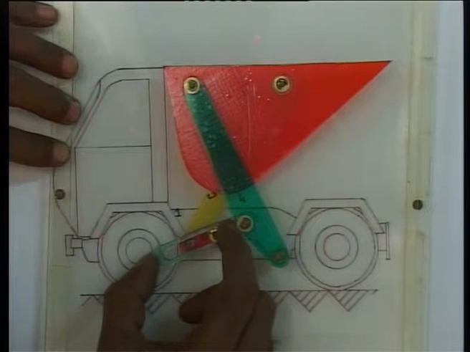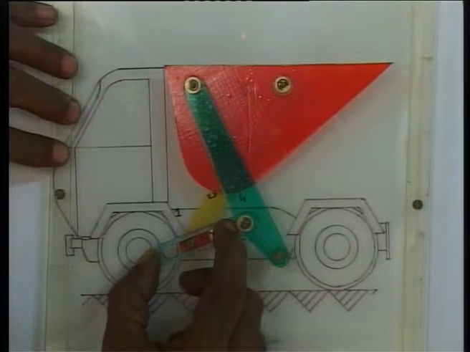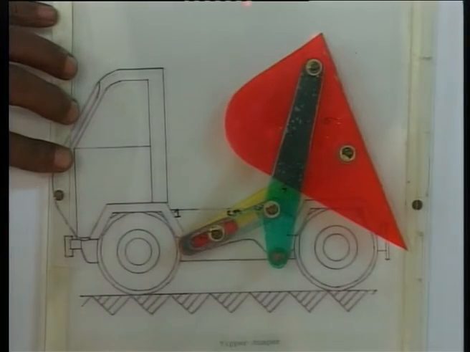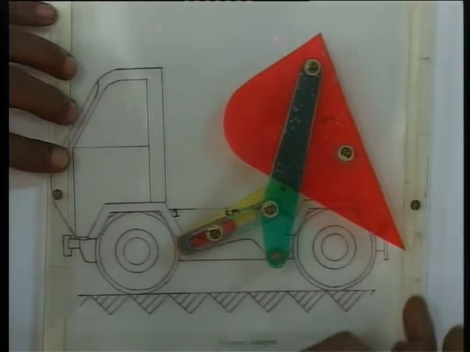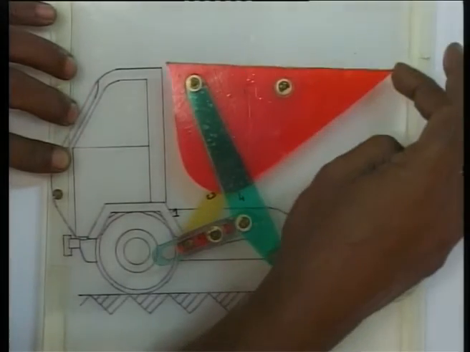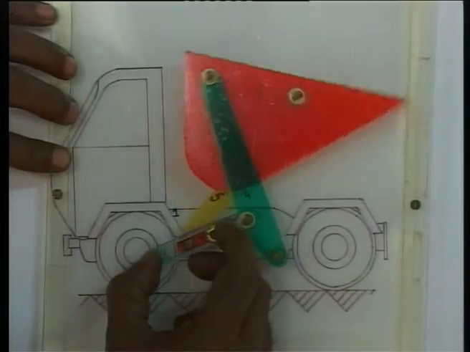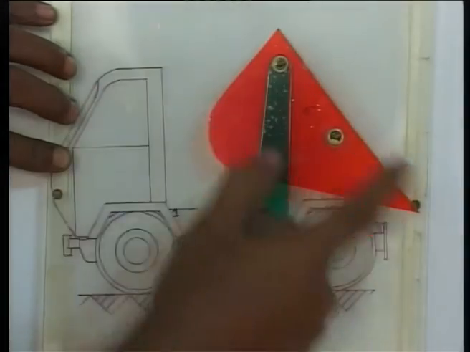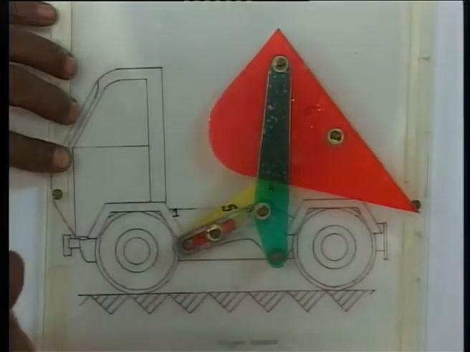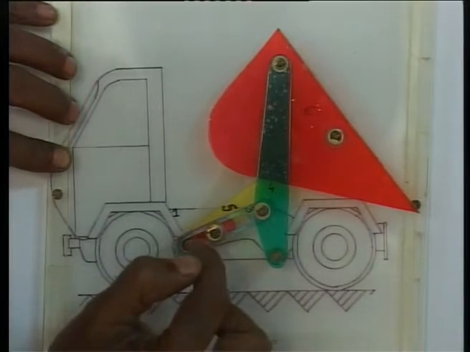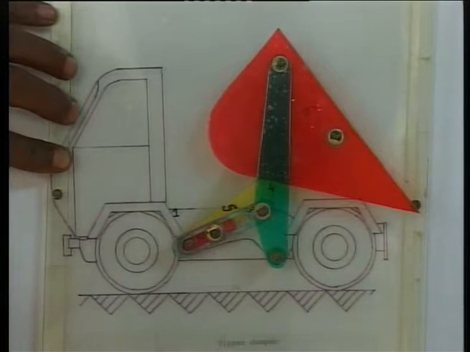Here the linear motion of the actuator is being converted to the dumping motion of the bin. This has a single degree of freedom. What does it mean? That for a given input, say this much, this position of the dumper bin is unique. We cannot change anything so long as we do not change the input motion.